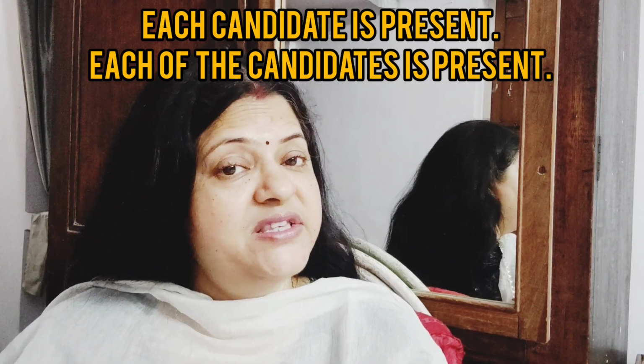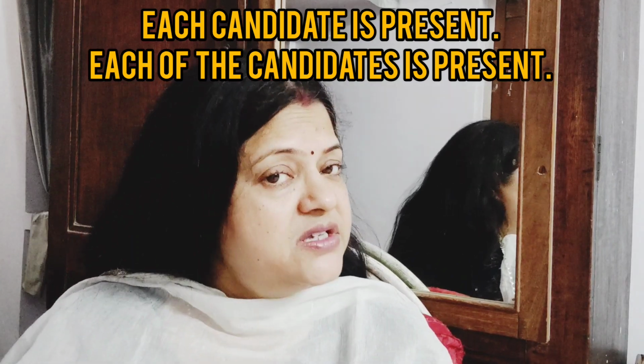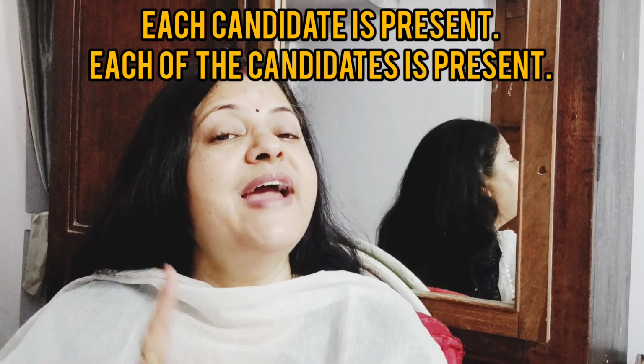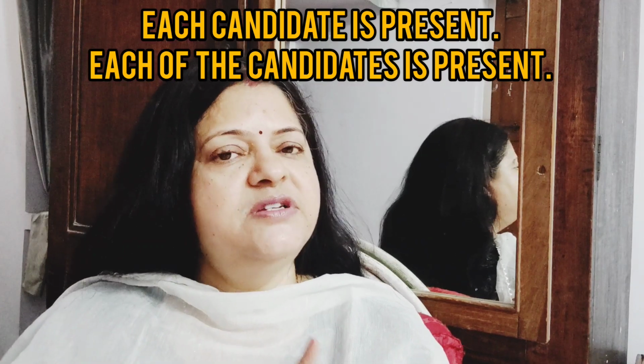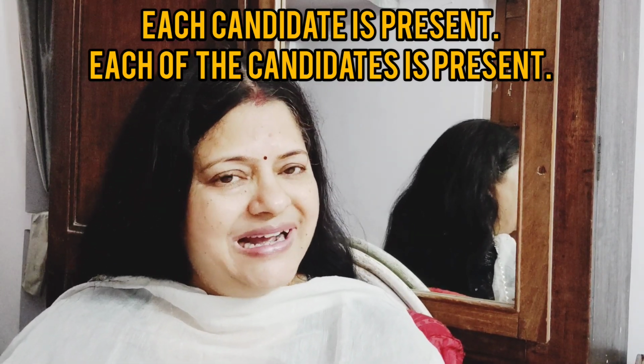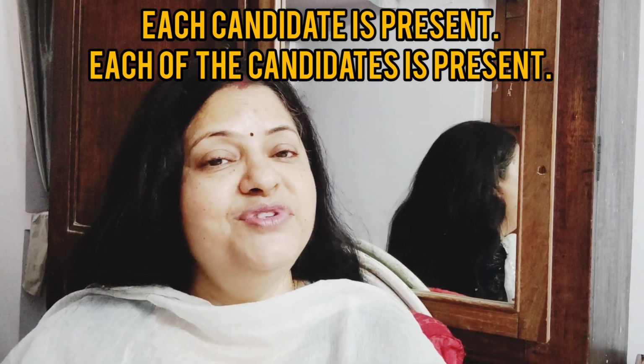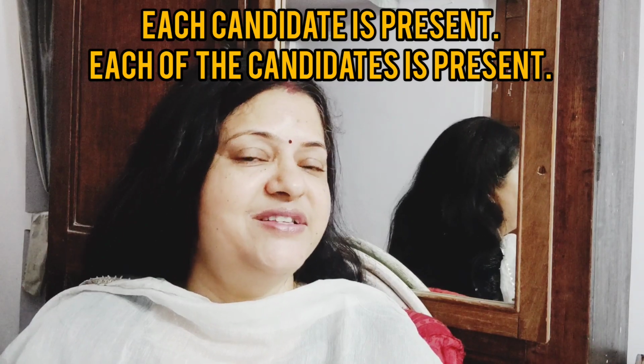Again we are using is, remember. So in the sentences each candidate is present and each of the candidates is present, again we are using the singular verb is. Now let's try to understand why we are using a singular verb with these two sentences.